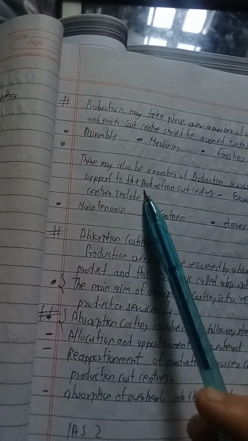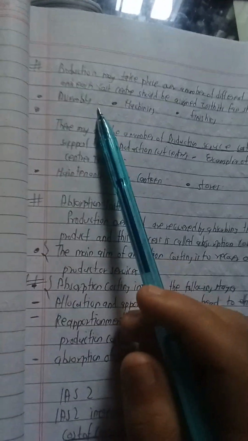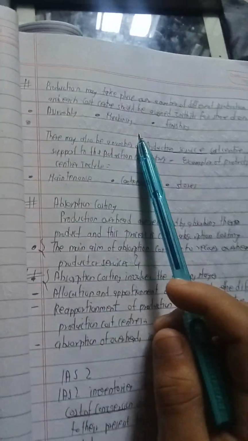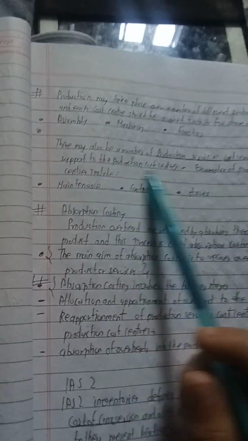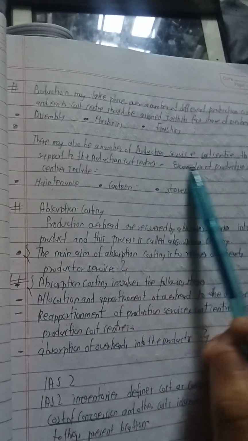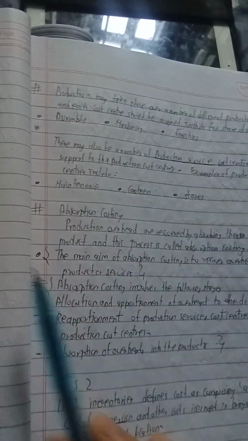The production department examples are assembly, machining and finishing, and we also have production service cost centers. So these are production cost centers, and the examples are assembly, machining and finishing, and those which help the production cost centers to operate are production service cost centers. These may contain maintenance, canteen and stores.